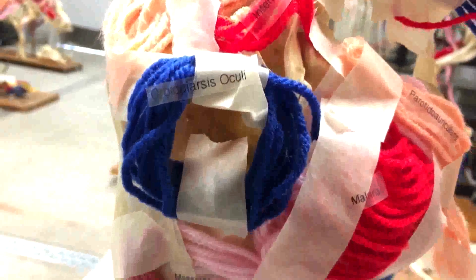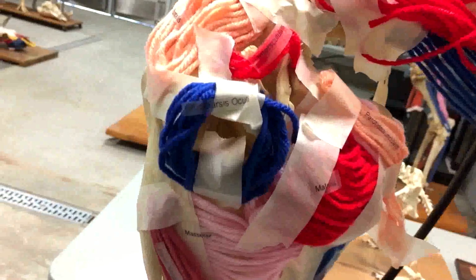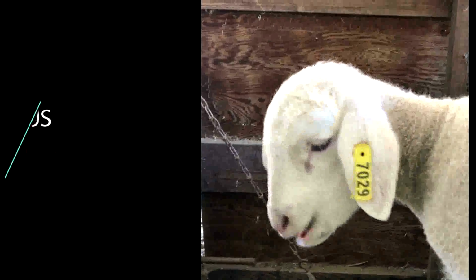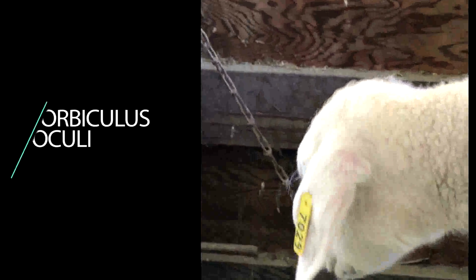The orbicularis oculi muscle is located on the nasal part of the frontal bone and around the eye socket on the face. In the sheep, the orbicularis oculi muscle plays a crucial role in opening and closing the eyelid.